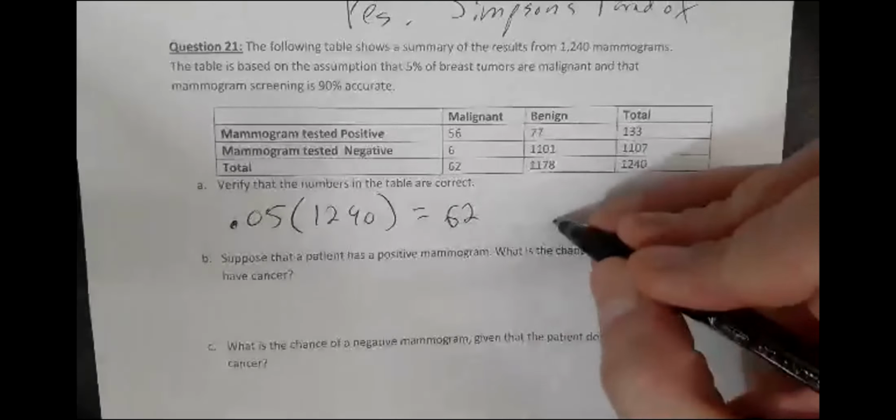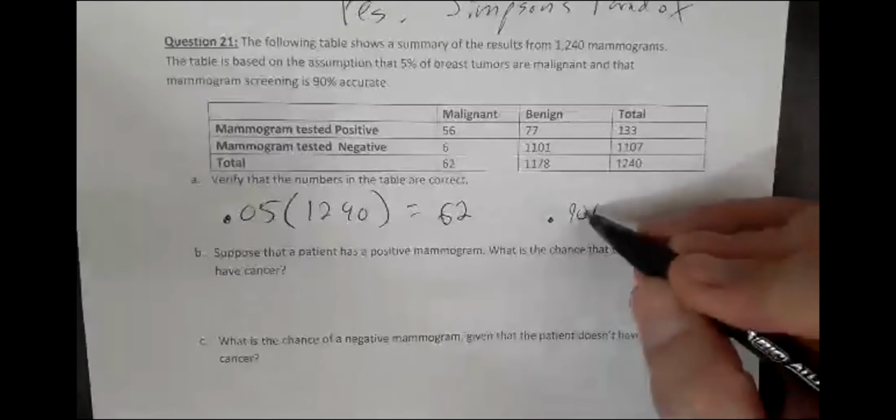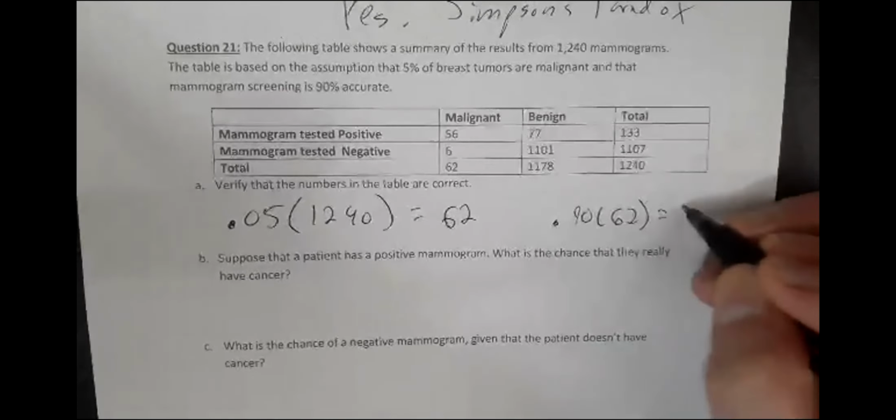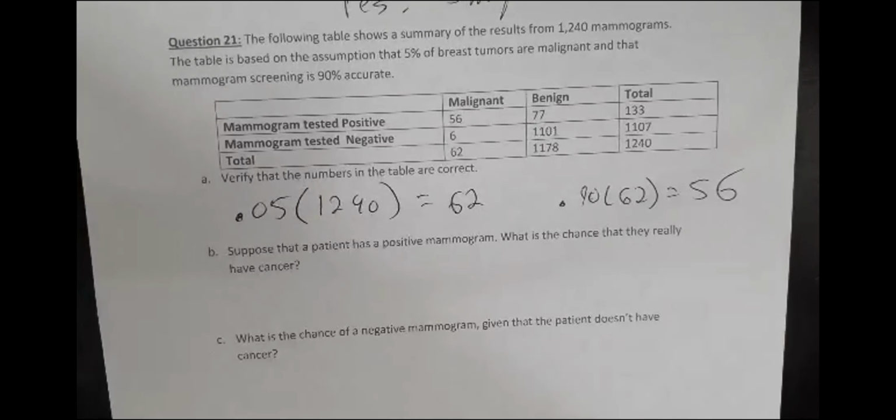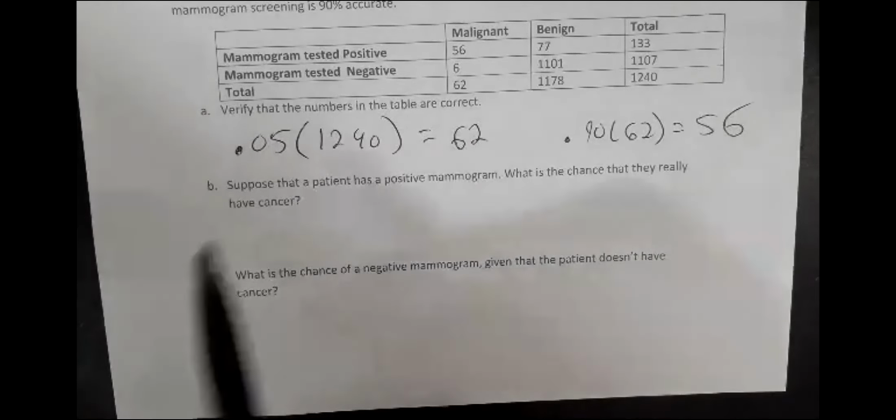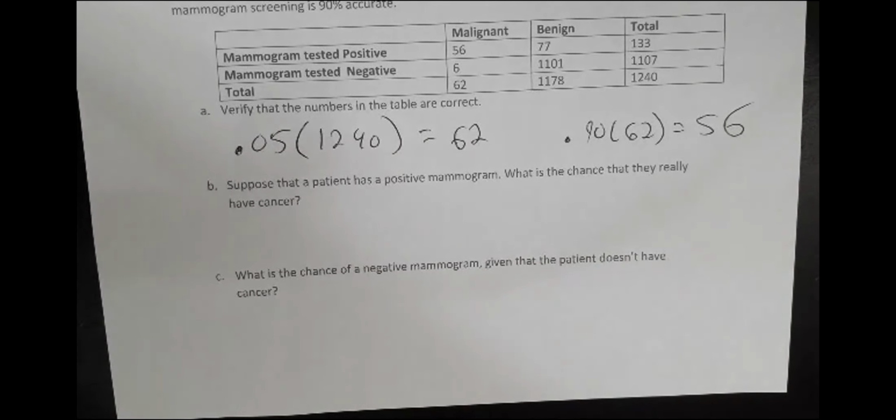The other thing is the 90%. So 90% of the 62 should be giving me that 56 that is there. And there might be some rounding, but it should be pretty close. 0.9 times 62, yeah. Suppose a patient has a positive mammogram. What is the chance they really have cancer?